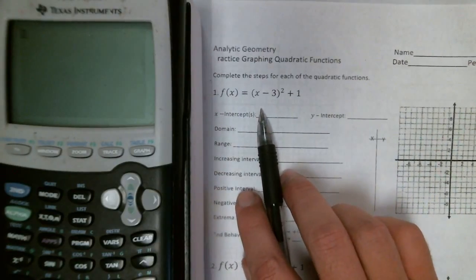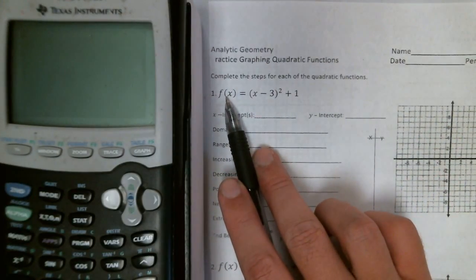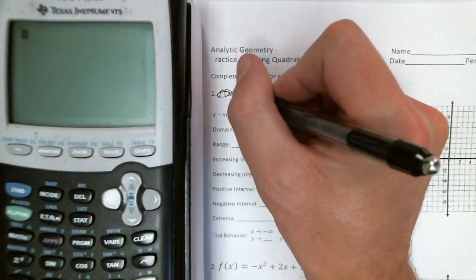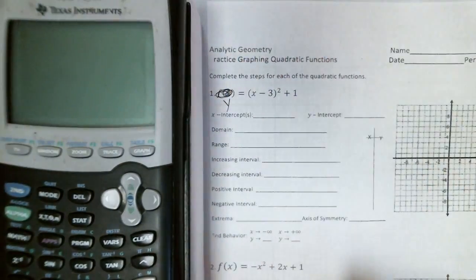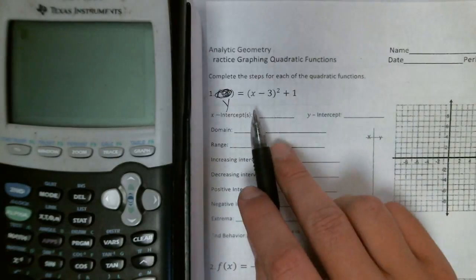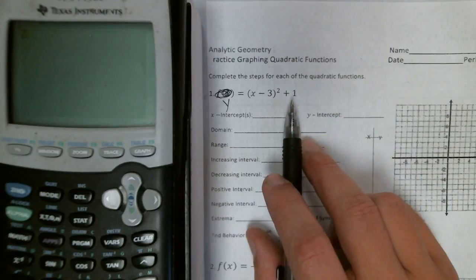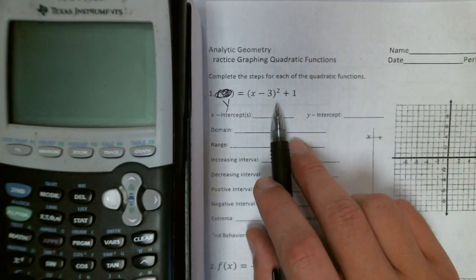In this first problem, I have f of x, and remember f of x and y equals are basically the same thing. So if I really wanted to, I could just change this to y equals. It means the same thing. So in this first problem, I have y equals (x minus 3) squared plus 1. Notice that we are actually in vertex form.